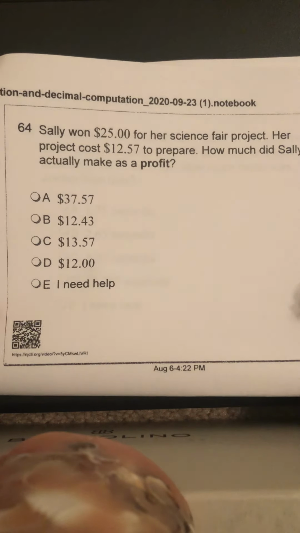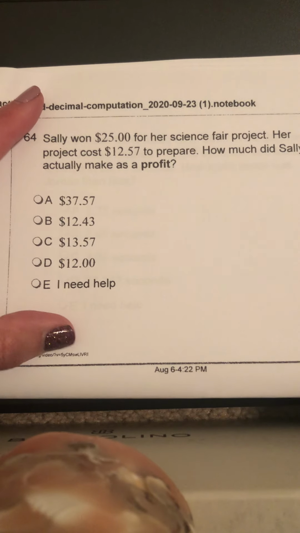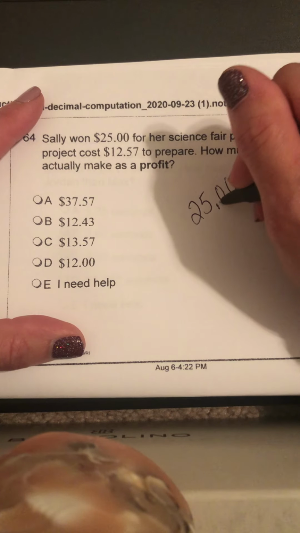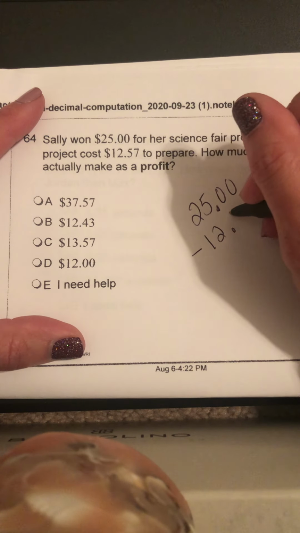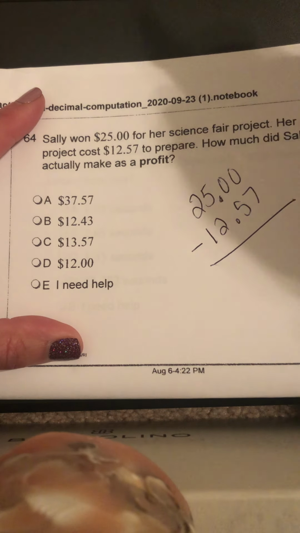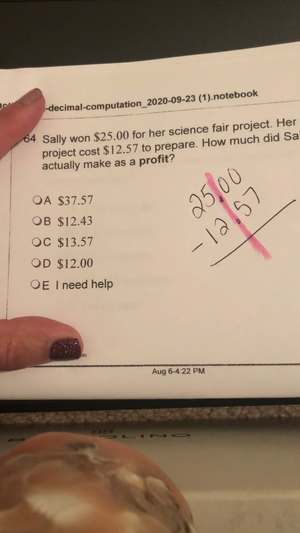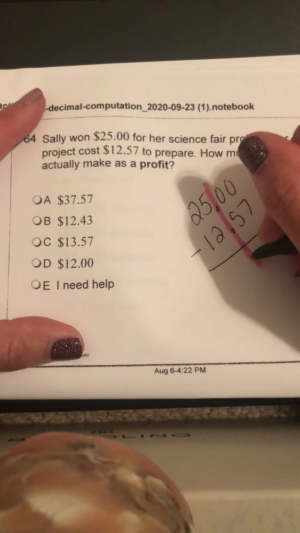Now, the next question, we want to find the actual answer. So we need to take the $25 that she earned, or she won, that was her prize, and subtract the $12.57 that she spent to make the project. Never heard of anybody really winning money on a science project in school, but I guess it's possible. Let's bring our decimal point down here.